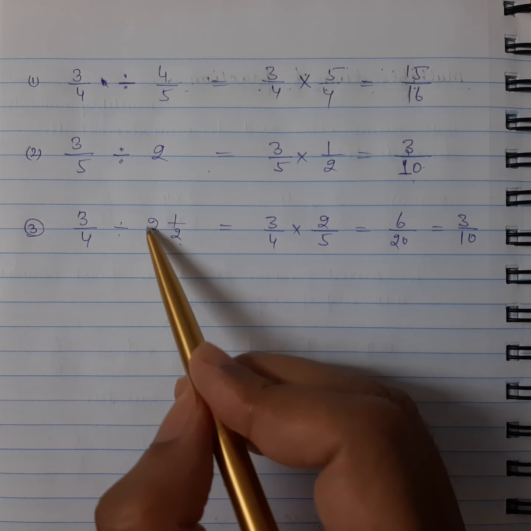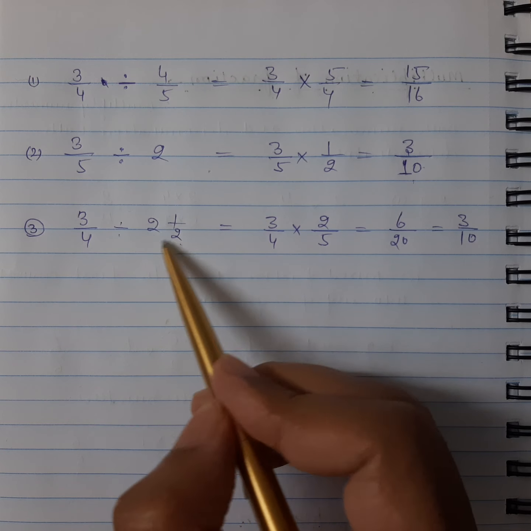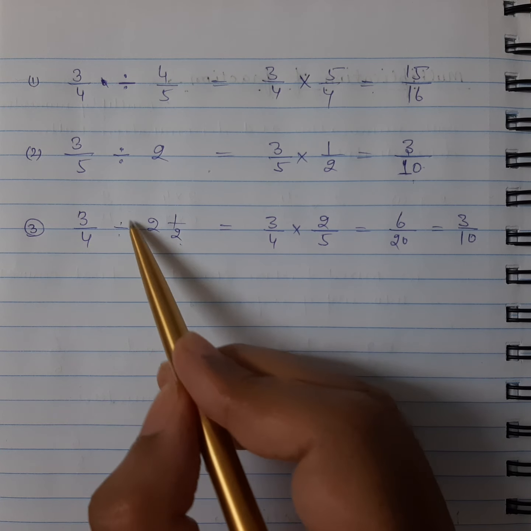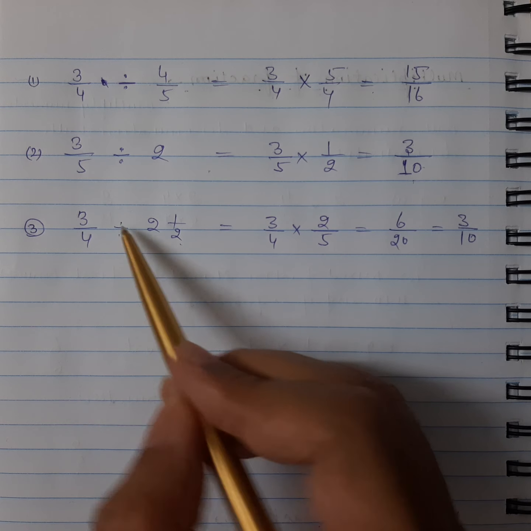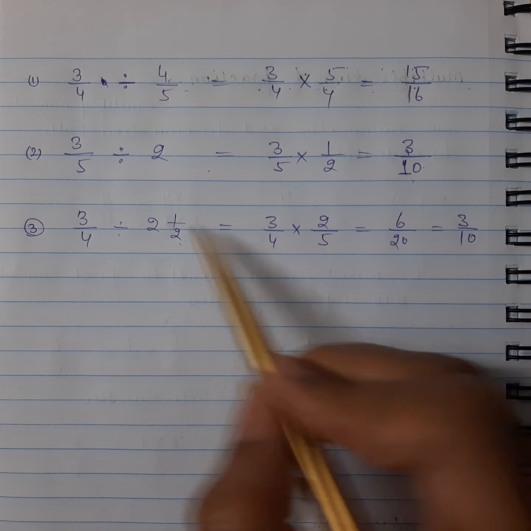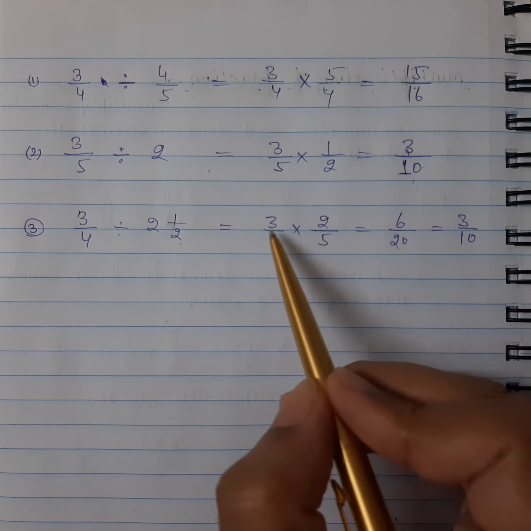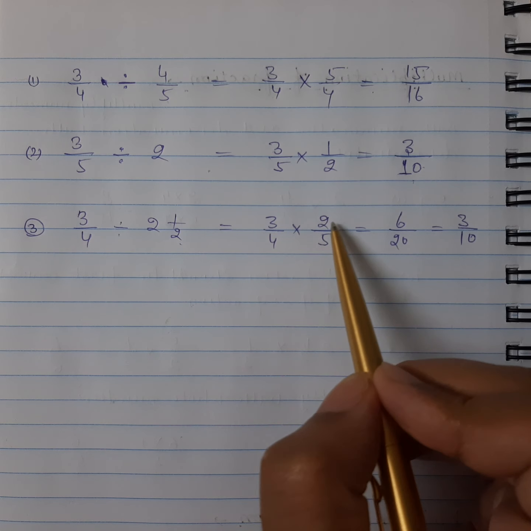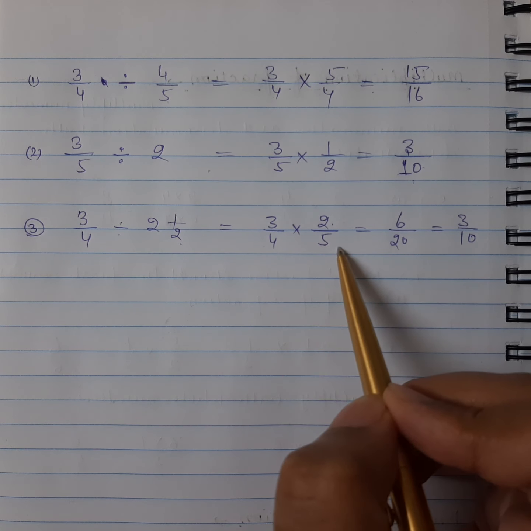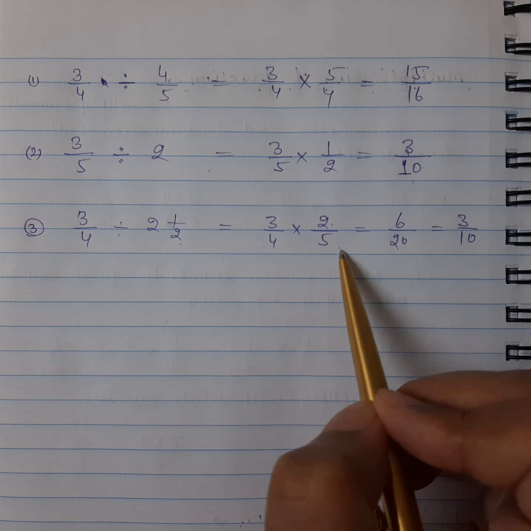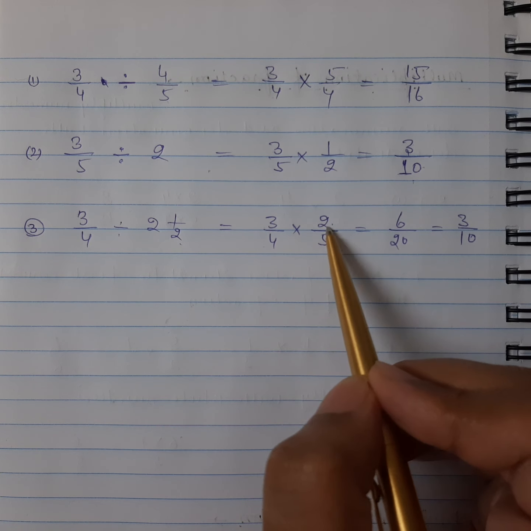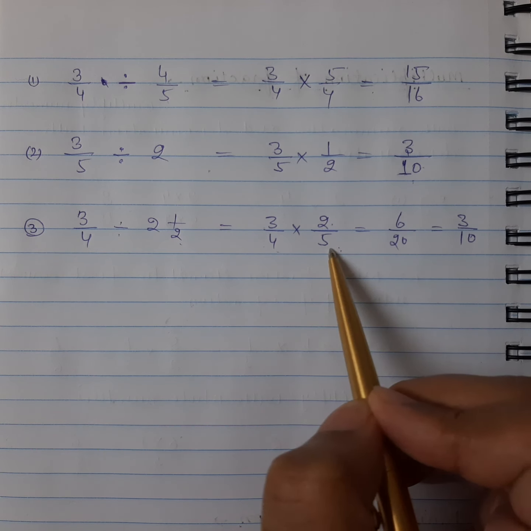If we change it into its reciprocal, we can change the division sign into a multiplication sign. So 3 by 4 multiplied by 2 by 5. We multiply the numerators, 3 multiplied by 2, and we multiply the denominators, 4 multiplied by 5. So 3 multiplied by 2 is 6, and 4 multiplied by 5 is 20.